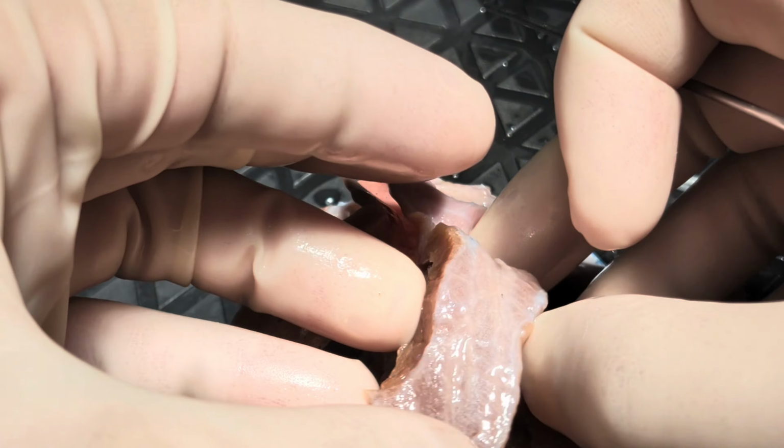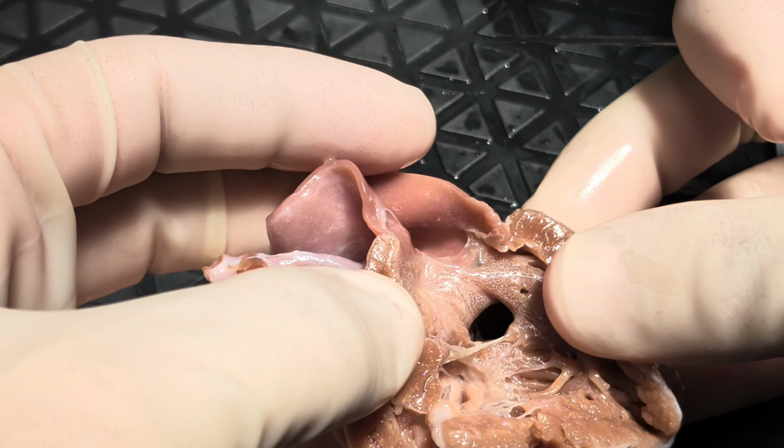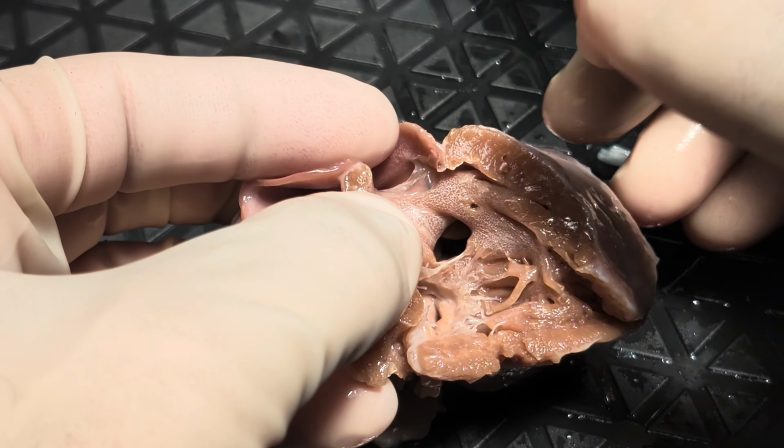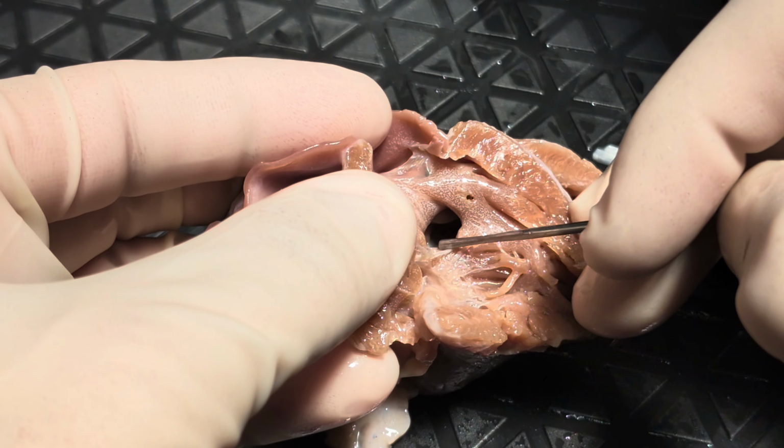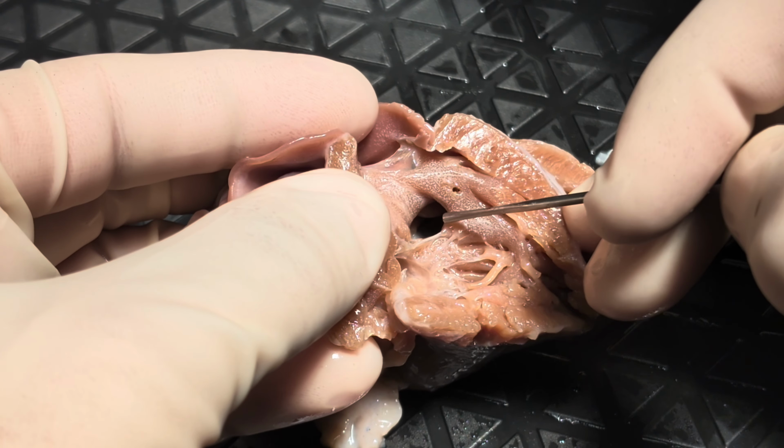So a heart with an outlet ventricular septal defect with a fibrous postero-inferior rim.